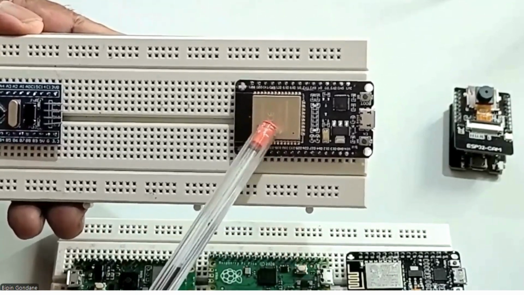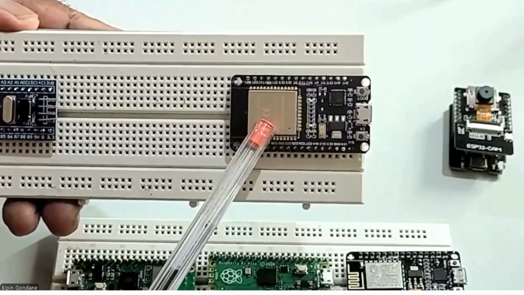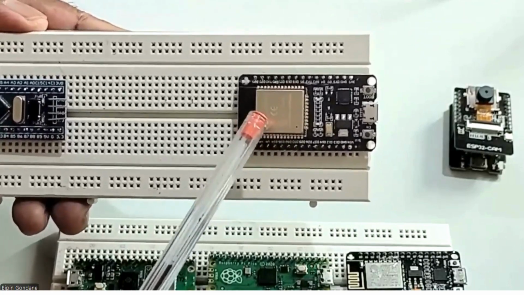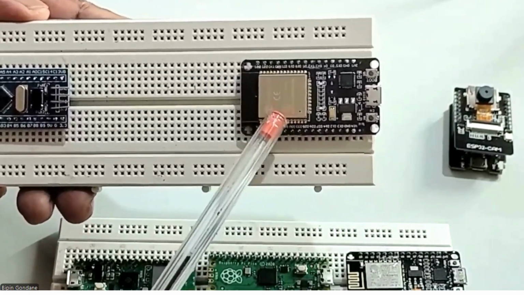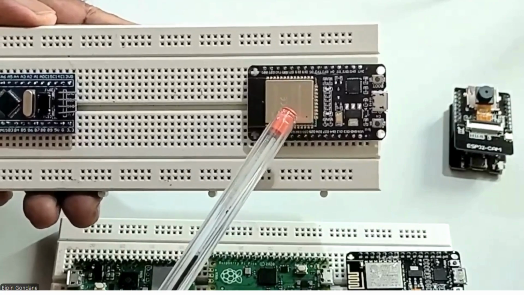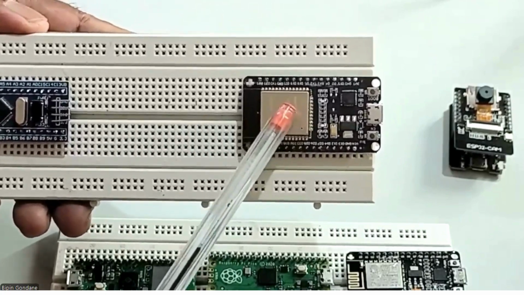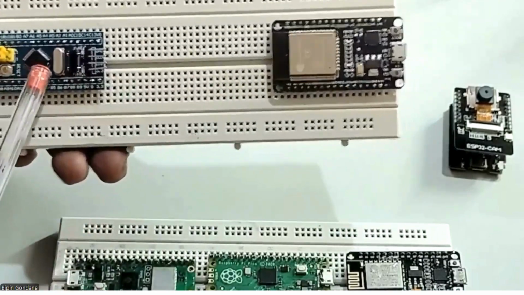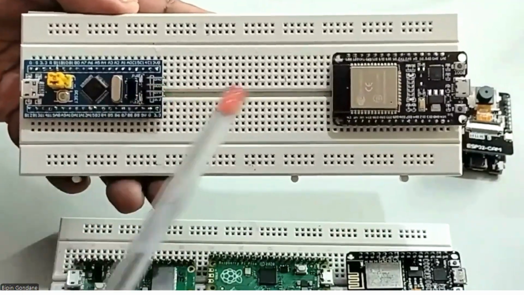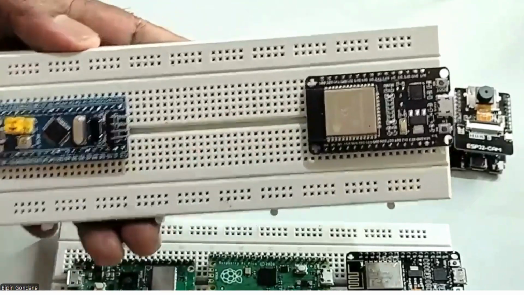This board is also used for IoT purposes, and it has good memory, which is very useful for long programs and long codes. So STM32 and ESP32. There is one more board.